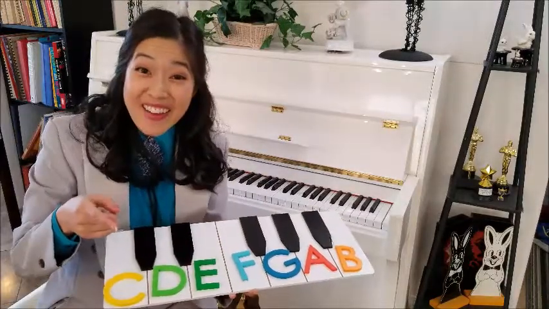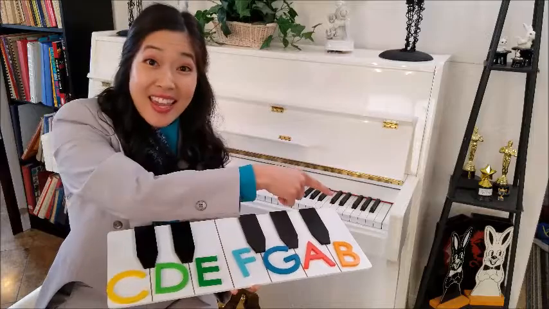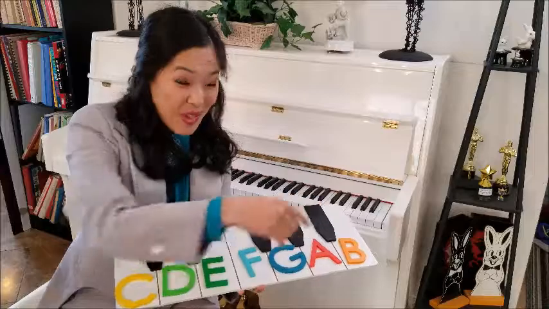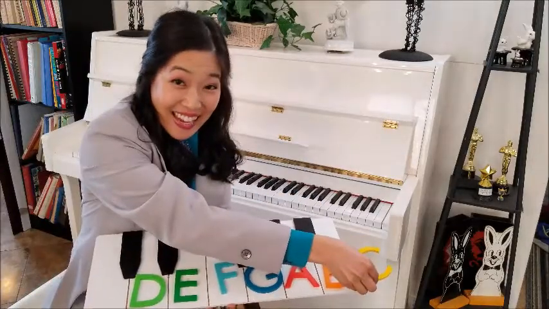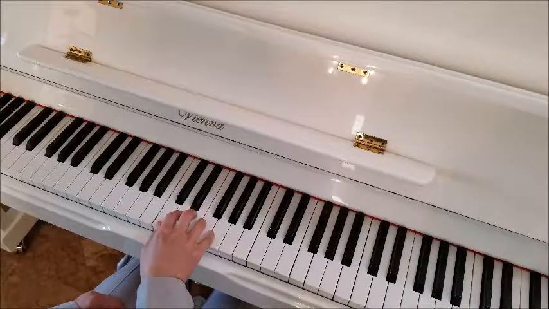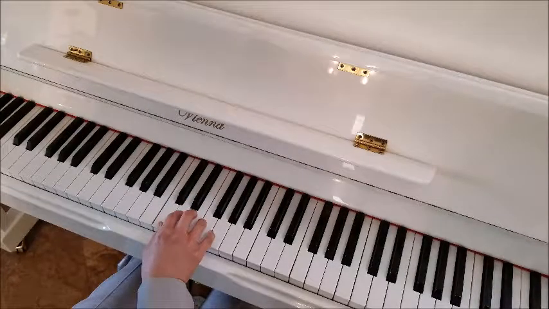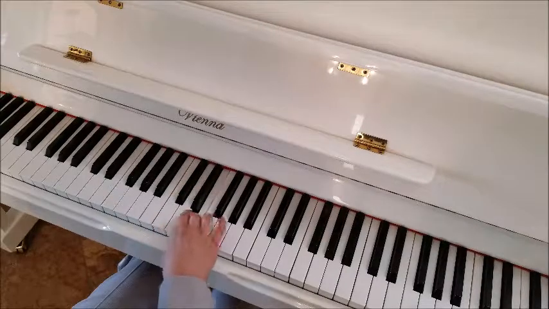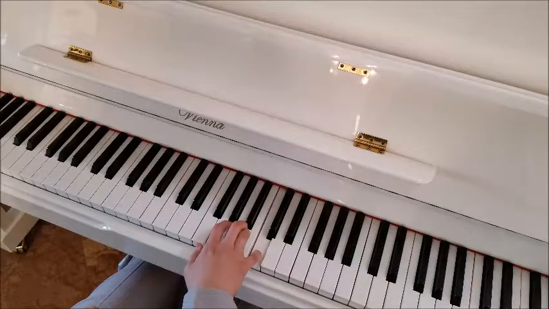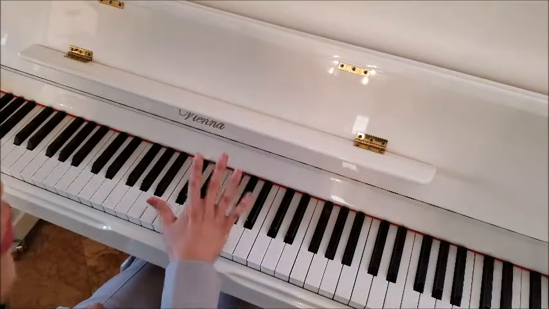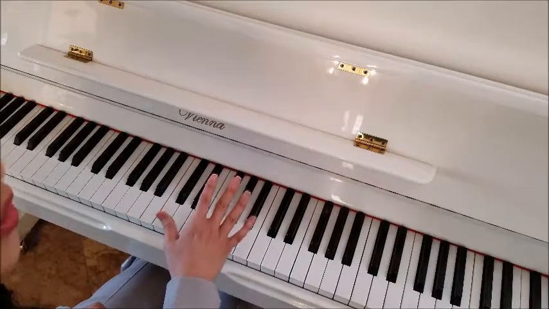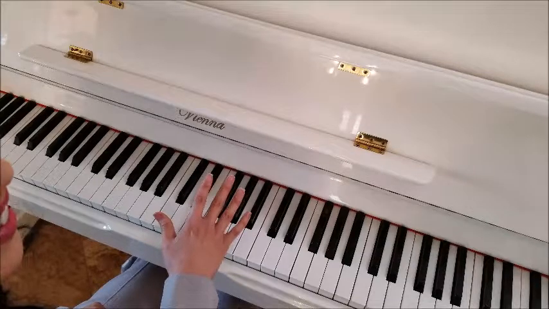Remember our C major scale? It goes from C to C. You have C, D, E, F, G, A, B, C. Let's do it on the piano. Notice when we play a scale, we play 8 notes. Look, 1, 2, 3, 4, 5, 6, 7, 8. But look, we only have 5 fingers on our hand, but there are 8 notes.